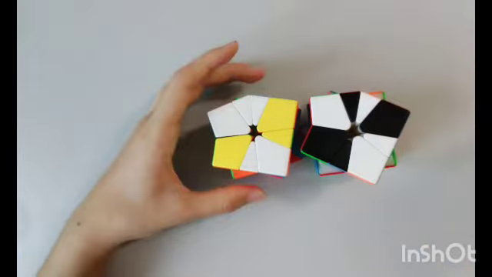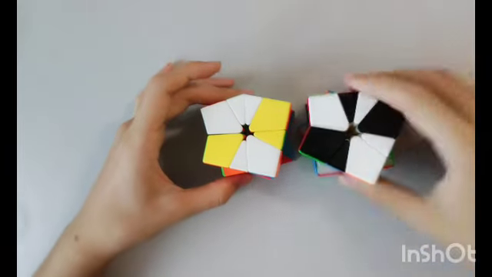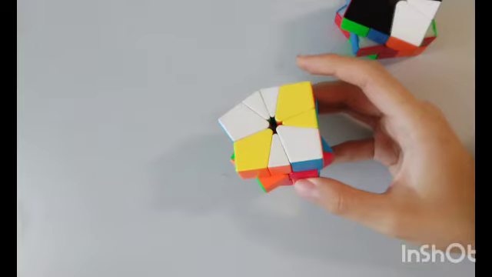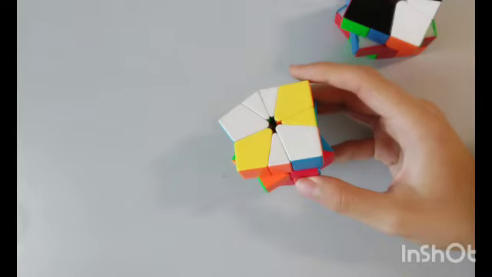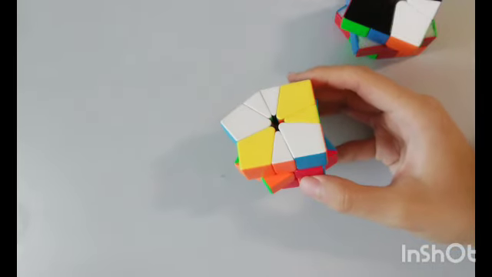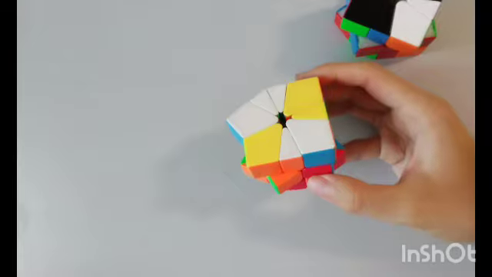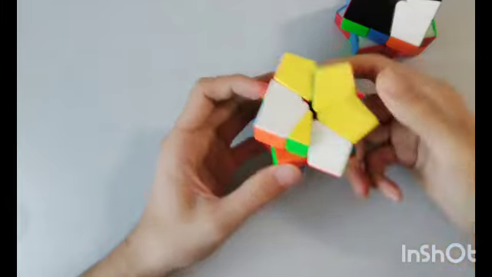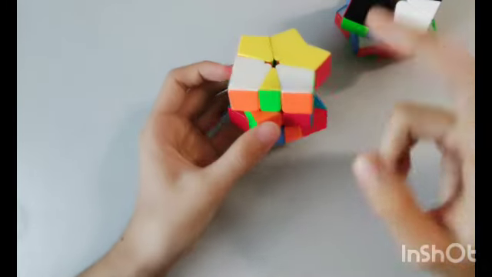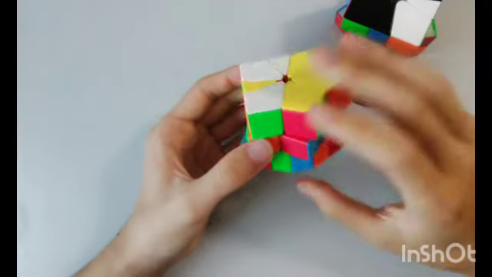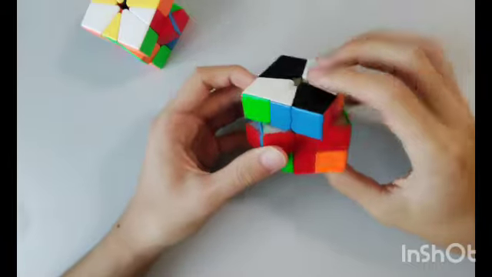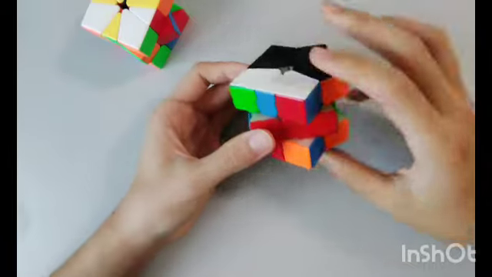And last but not least, we have left face. So for left face, it's totally opposite of right face. So the opposite part is whether you turn 1 layer or 2 layers. So you do the same thing. So for even parity, you turn both layers. So for odd parity, turn 1 layer.